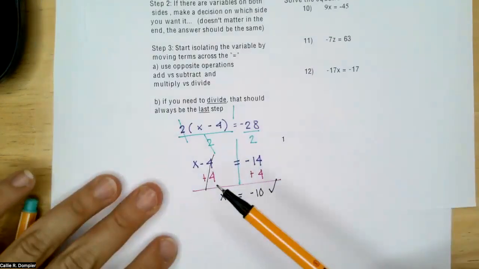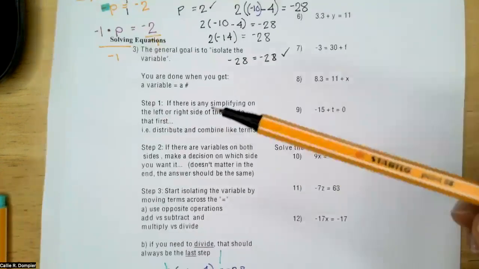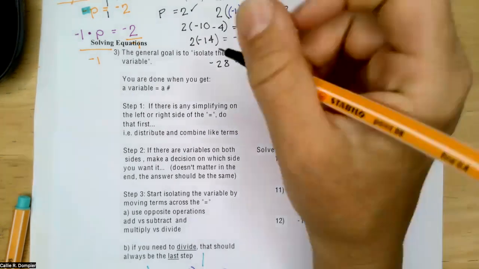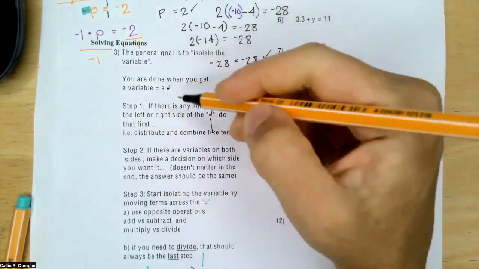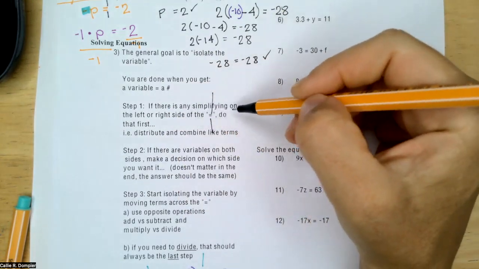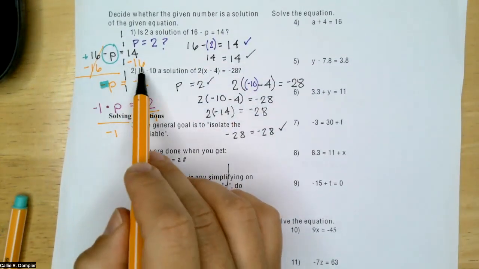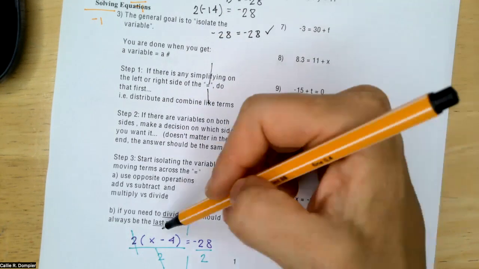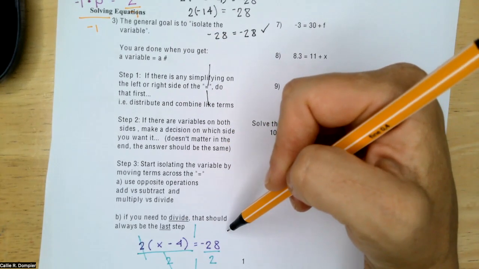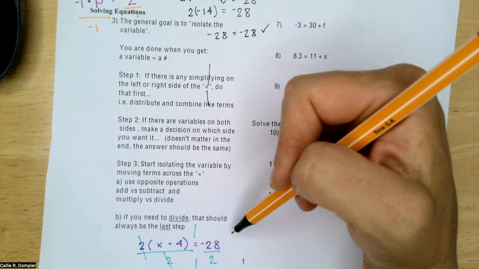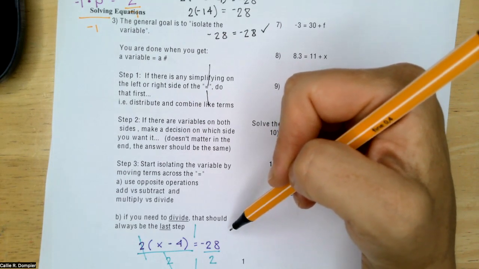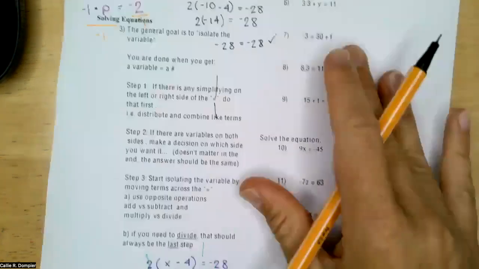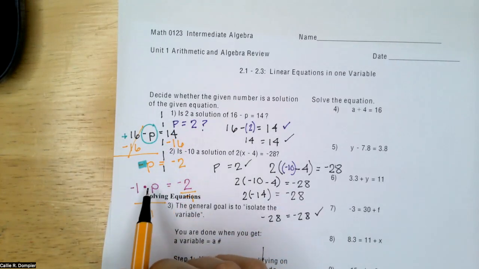When you're done, you should have your variable on one side and then a number on the other side. So if there's any simplifying on the left or the right side of the equal sign, do that first. Remember, the equal sign is a wall. So you're doing different things if you have to simplify one side as opposed to moving things across the wall, okay? Those are two different types of steps. So if there are variables on both sides, make a decision on which side you want the variable. Doesn't matter, whichever side looks easiest to move them over to. I like to make sure the variable is positive as possible. So here you could have moved the p because then it would have been a positive p and you wouldn't have had to do this step.